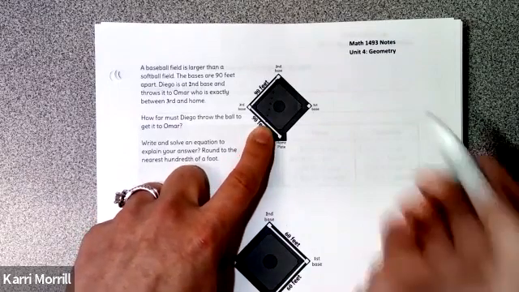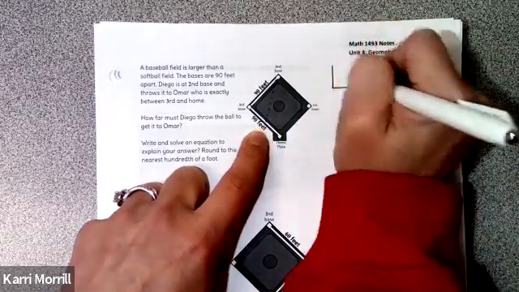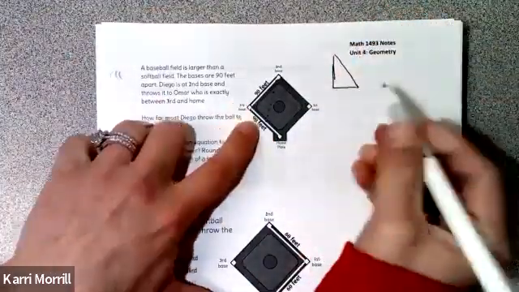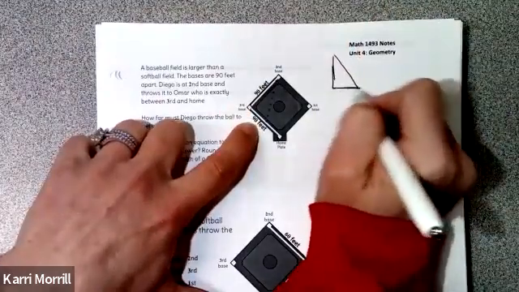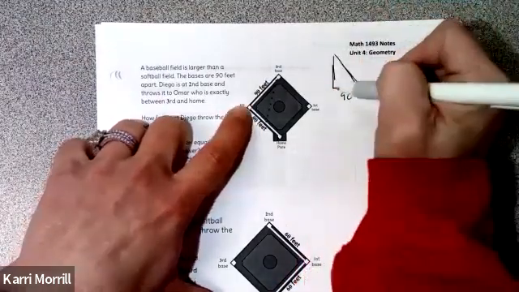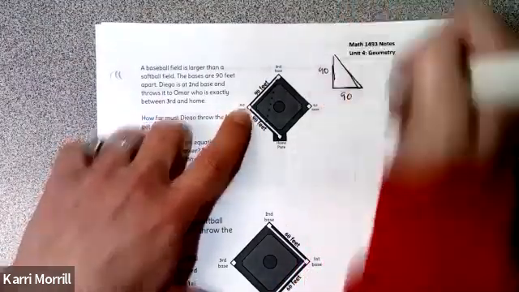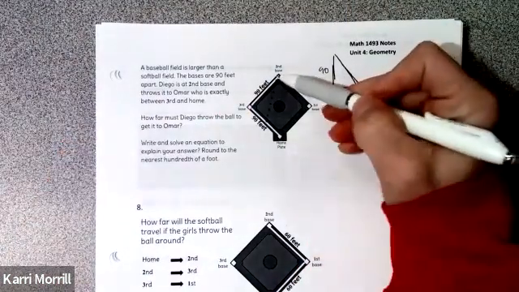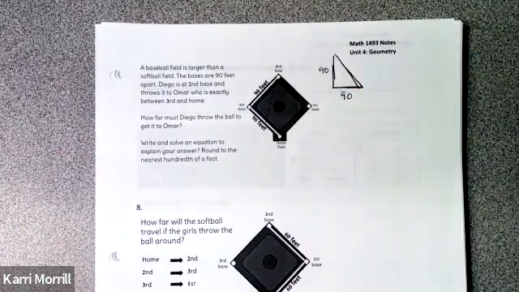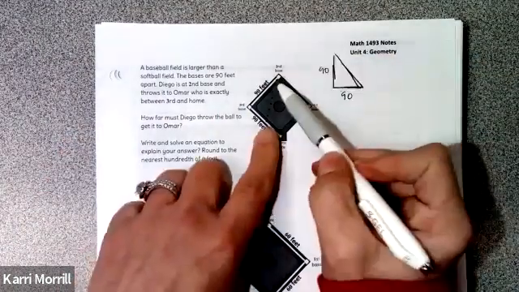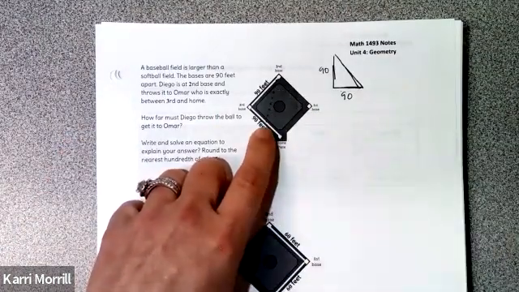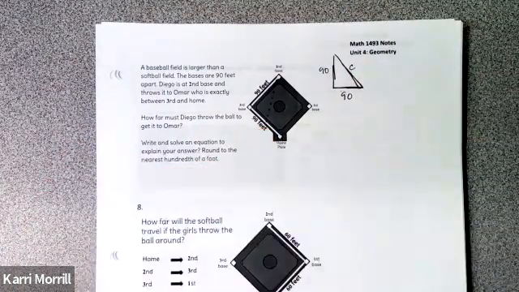It says write and solve an equation to explain your answer, round to the nearest hundredth of a foot. If you want to, we can pull that triangle out that you see. Maybe you want to turn it like it shows there. They're saying from here to home the distance is 90 feet, and from third to second base it'd be 90 feet too. So it's making a 90-degree triangle in there. It's a really dark picture, especially on the overhead, but if you printed your notes, you'll see that they have little dots there to help you see that triangle. So we're trying to find our C value.